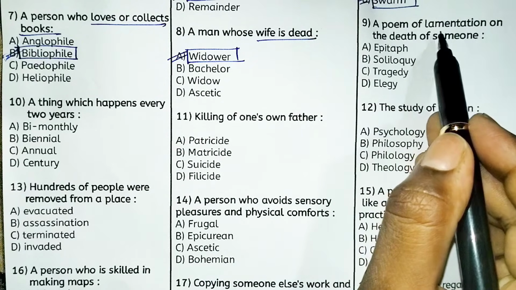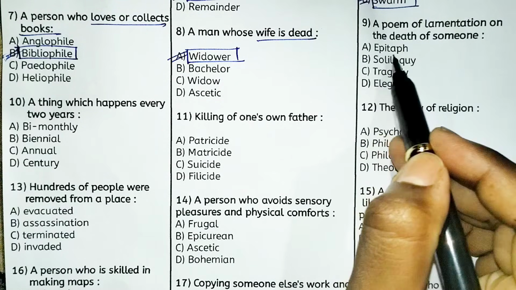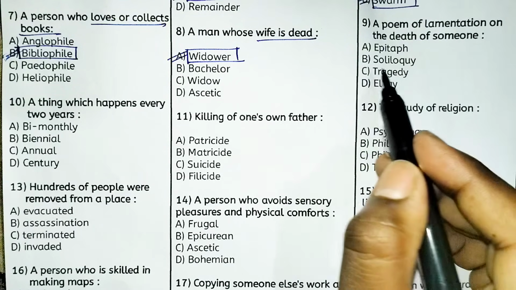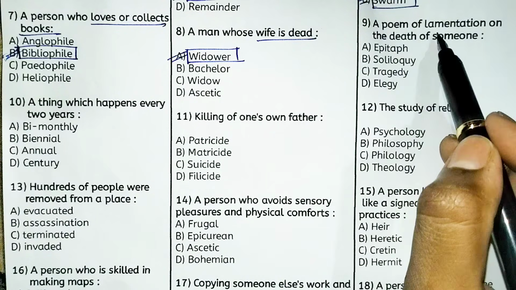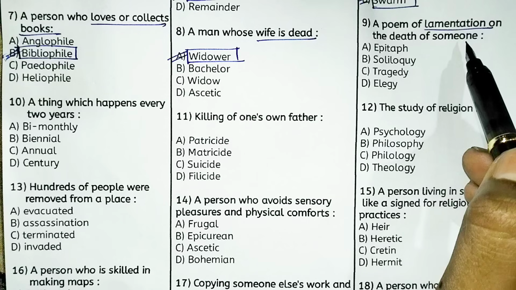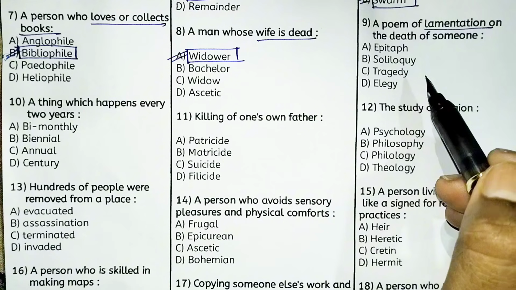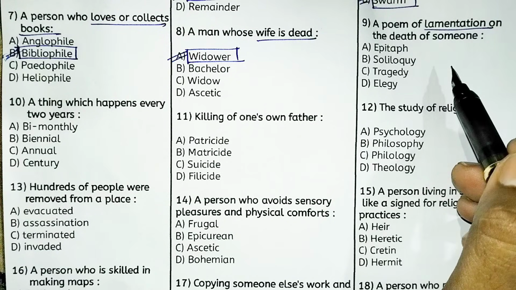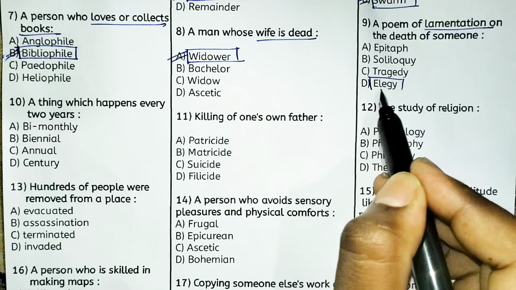A poem of lamentation on the death of someone. That is option A, epitaph, option B, soliloquy, option C, tragedy, or option D, elegy. So look, a poem of lamentation. Okay. So lamentation means one kind of song. This is a mournful song. So the option D is the right answer.